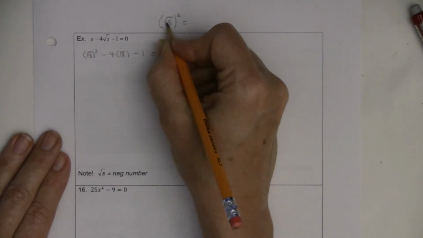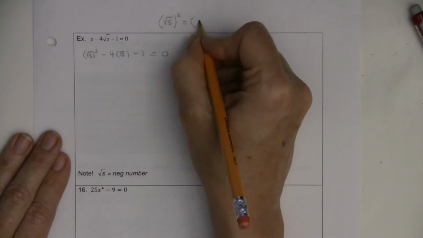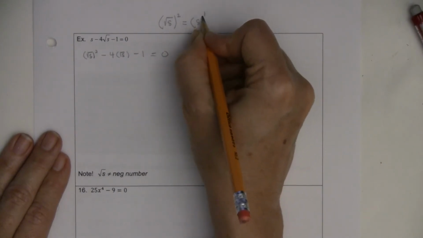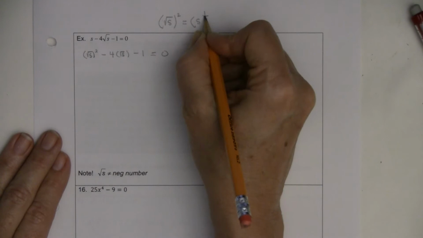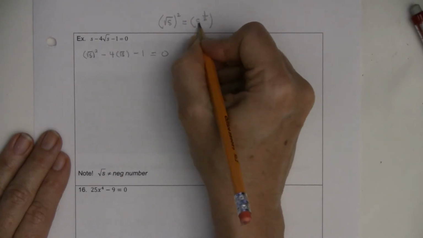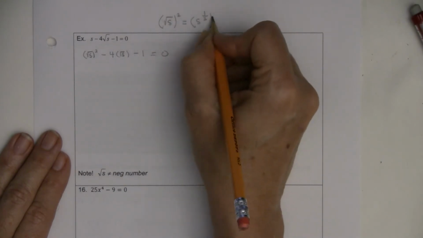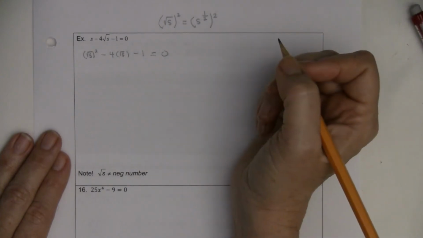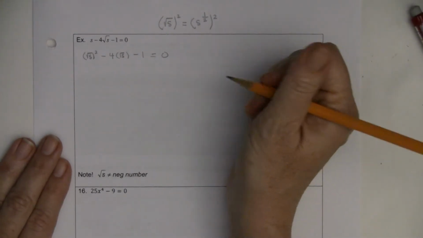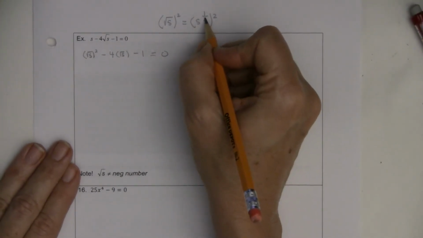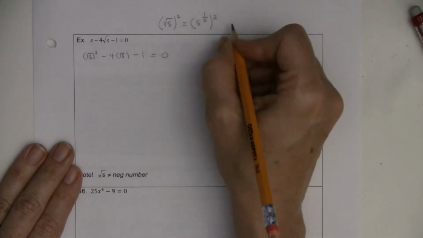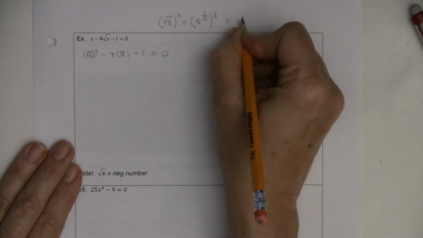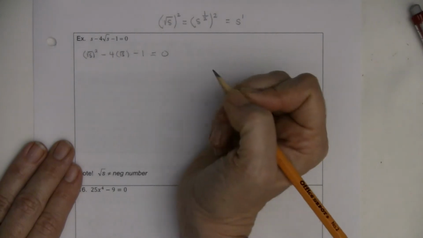And remember that the square root of s, I hope you remember, is s to the half. So this is s raised to the half. That's what the square root of s is by a definition we had in chapter 8.1, right? And then when you multiply these together, half times 2 is s to the 1. And hey, that's what that is, s to the 1.